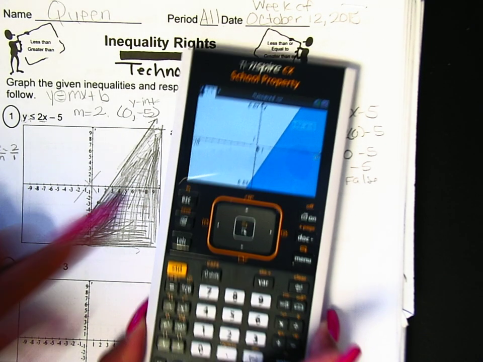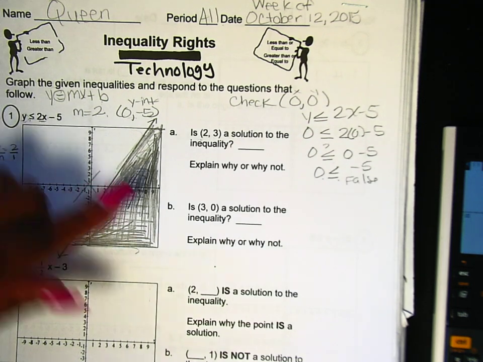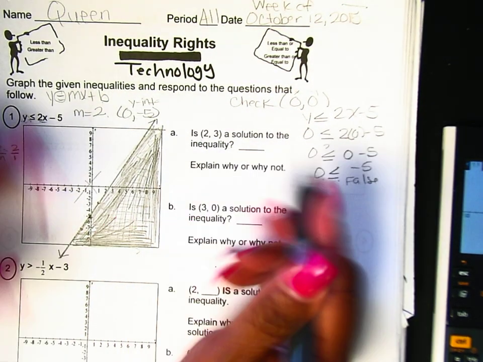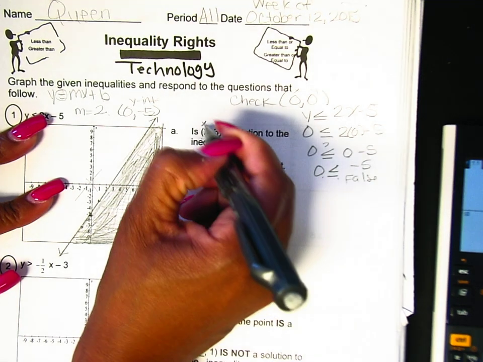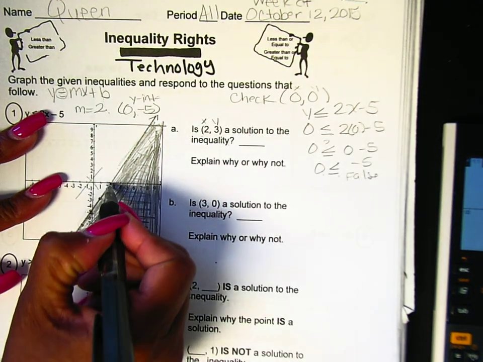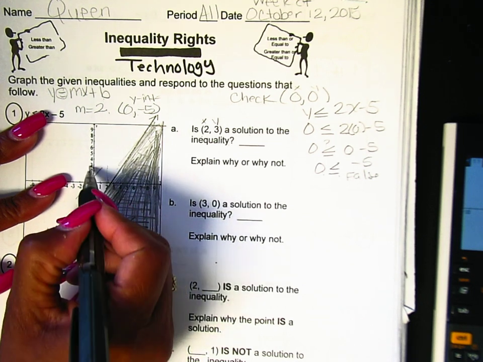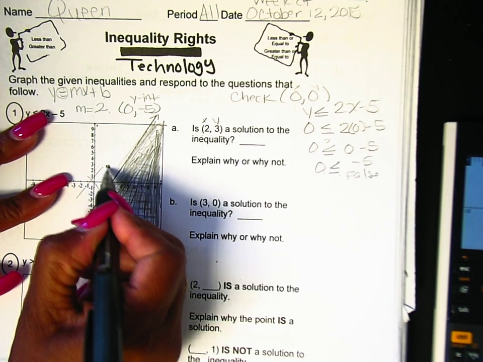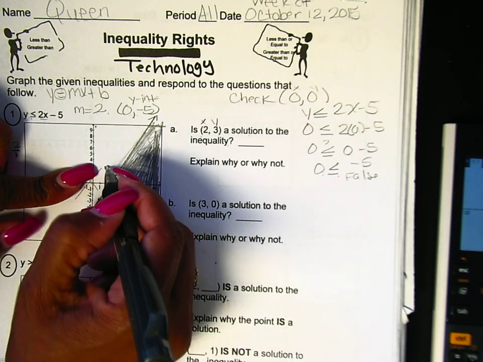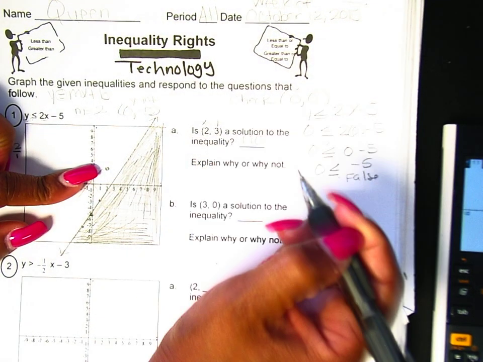Now what I'm going to do is answer these questions. Is (2, 3) a solution to the inequality? I'm going to plot that point. This is x, that's y. Go to the origin, go to the right 2, then go up 3. This right here. Is this in the shaded region? No, it's not. So no, it's not a solution.